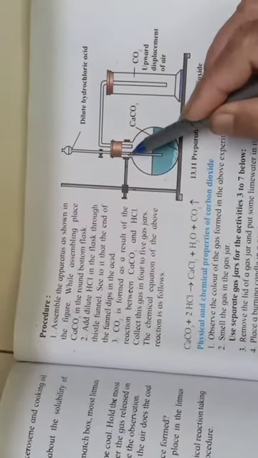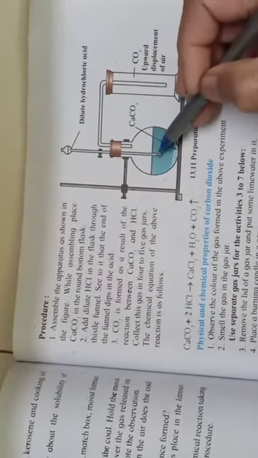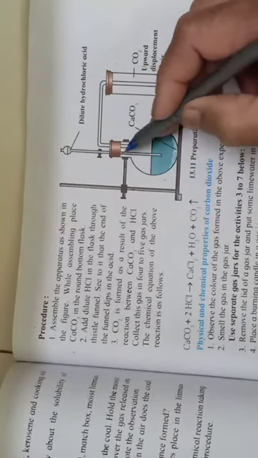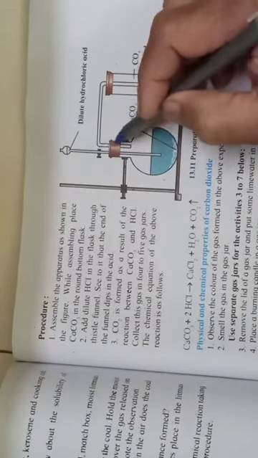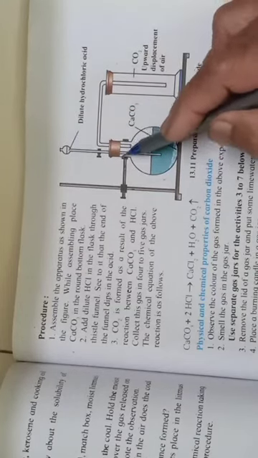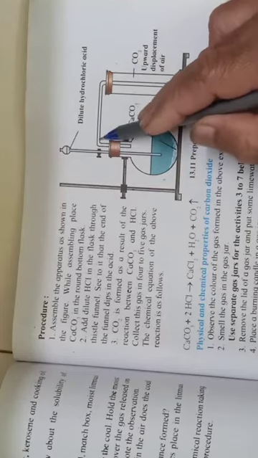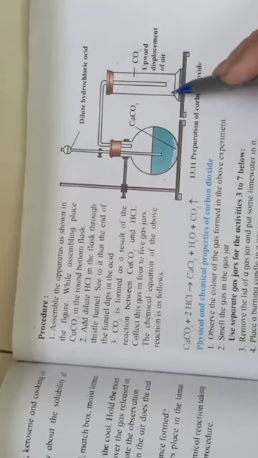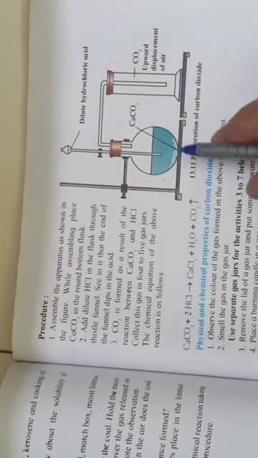We have to take a round bottom flask and tie it with a rubber cork. There, this is called a thistle funnel. Then it is also connected with a U-shaped tube. This U-shaped tube is inserted in a jar.